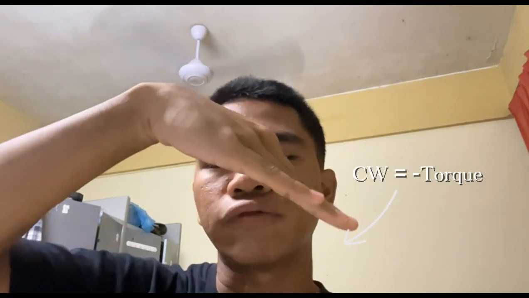Now let's talk about the direction of torque. Torque isn't just about how much force we apply, but also about where and how we apply it. When a force acting on an object causes it to rotate, it goes either clockwise or counterclockwise around an axis point. We know that the formula for torque is torque equals force times radius. When rotating an object counterclockwise, the torque is positive. Vice versa, when rotating an object clockwise, the torque is negative. This helps keep our calculations consistent, especially when solving rotational equilibrium.